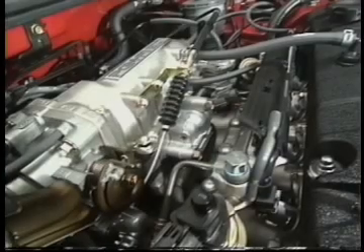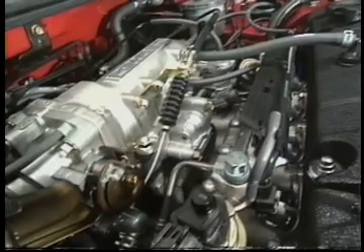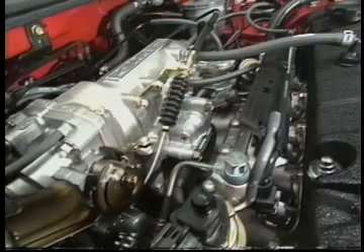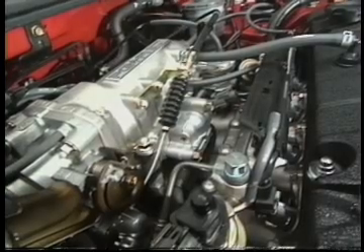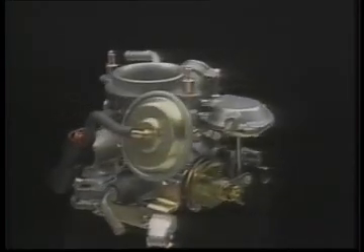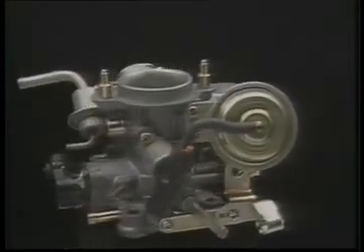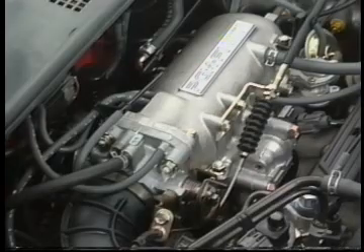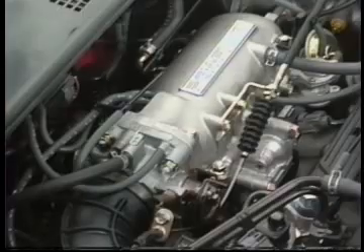There are three types of PGM FI system: the MPI, the multi-point injection system; the GFI, the group-wise fuel injection system; and the DPI, the dual-point injection system. The MPI, the multi-point injection system, is the most widely used system of the three.